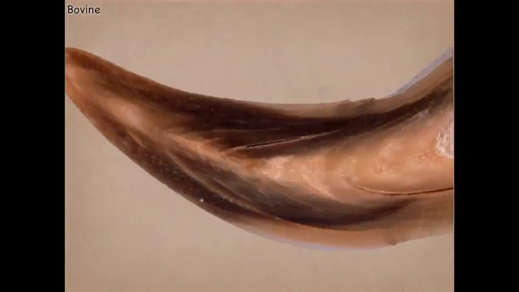We notice that in cows we're going to have rings formed in horn growth due to the variation of growth during pregnancy. We will not see this in a bull. Bull, it'll be nice and smooth.